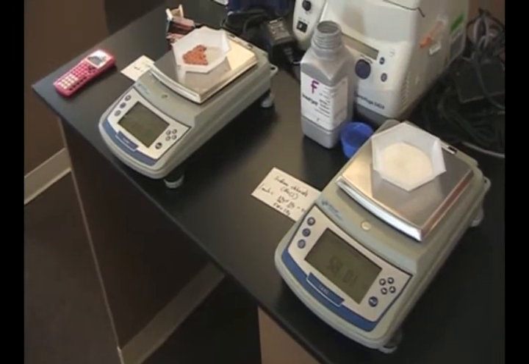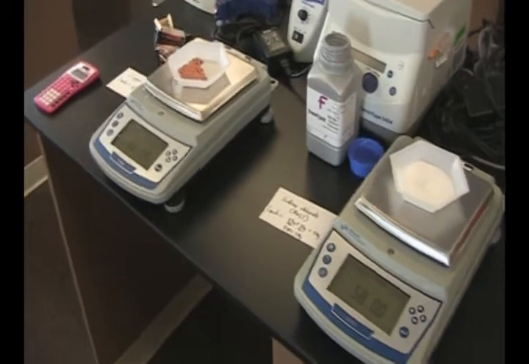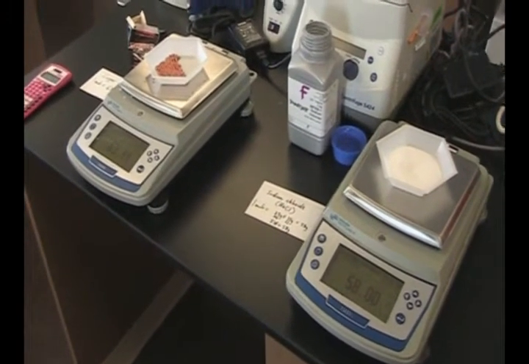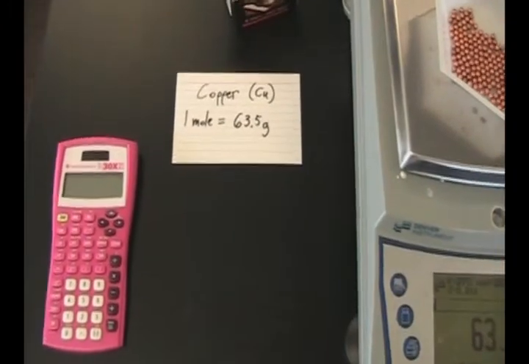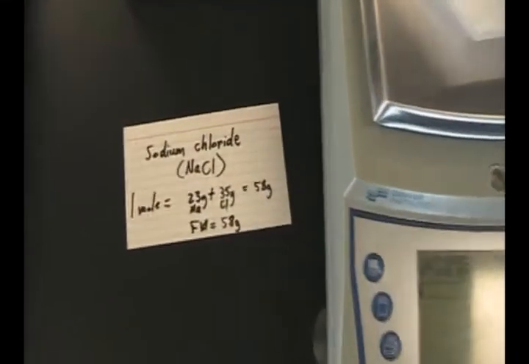And then what's different about all of these? You can even pause the video and think about that. They're different in the number of grams, of course. Copper was 63.5 grams, sodium chloride was 58 grams, and water is 18 grams. Okay.